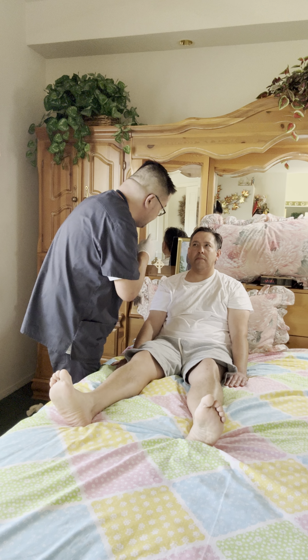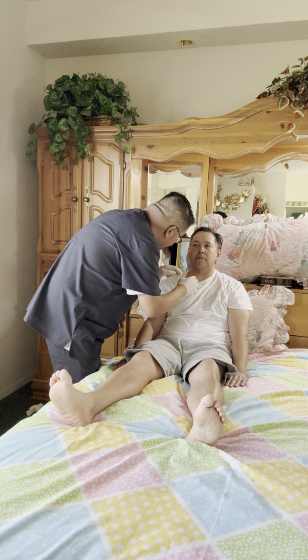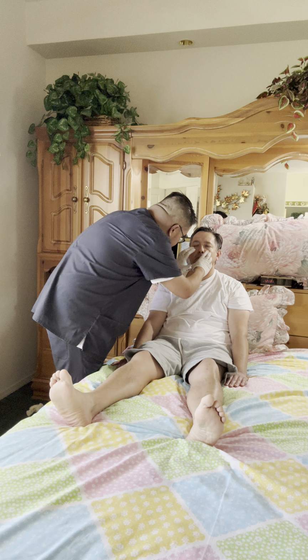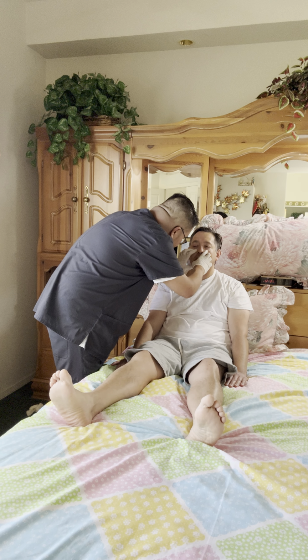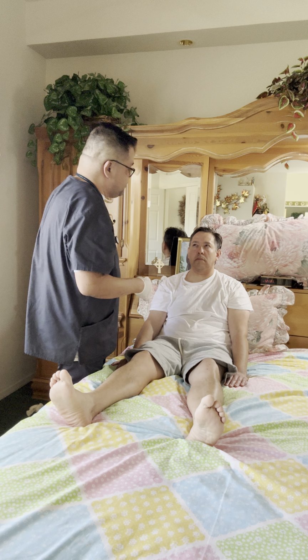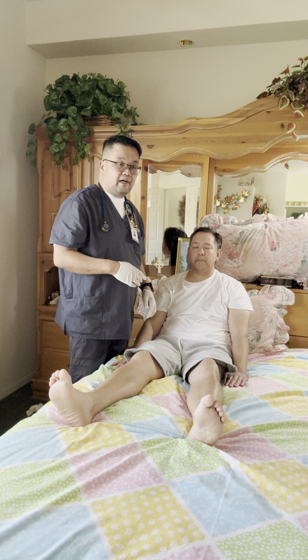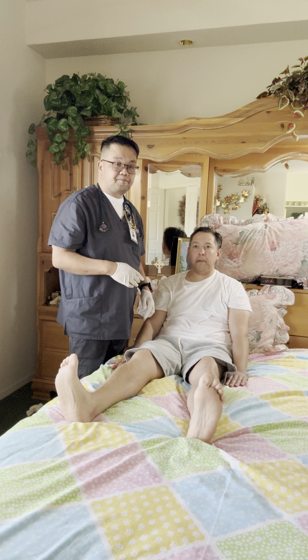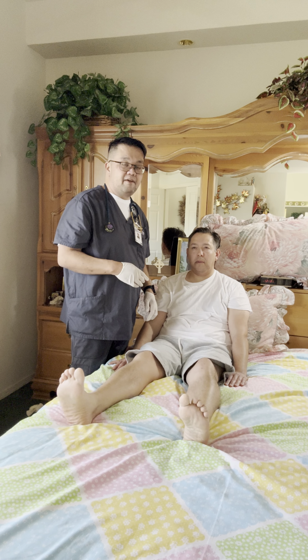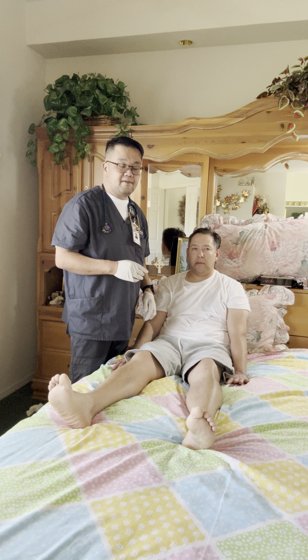His septum is midline. Mr. Smith, I'm going to palpate your sinuses here. Okay. Mr. Smith's sinuses appear to be not swollen or inflamed at this time, and patient does not have any pain around the sinuses.